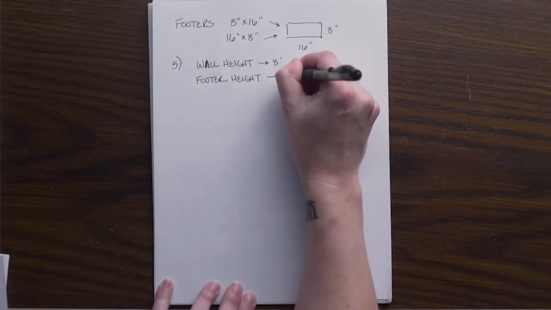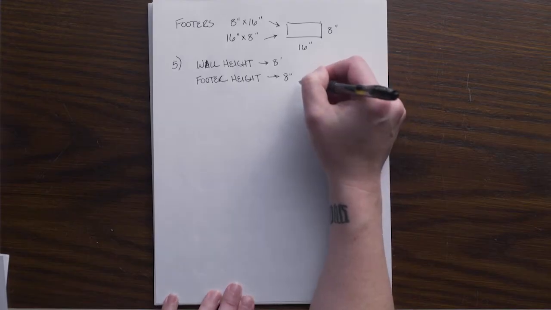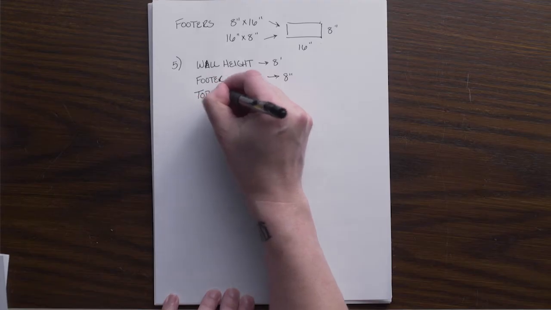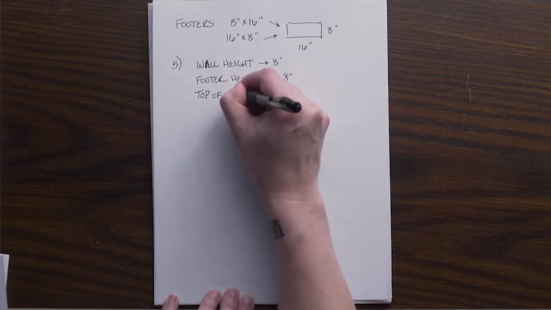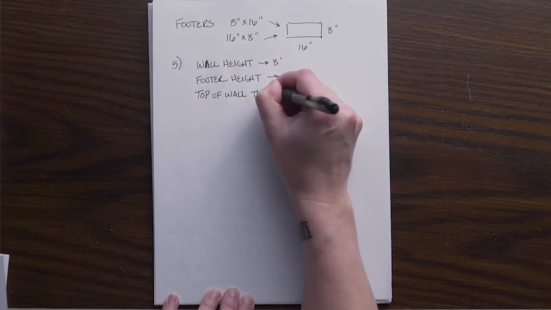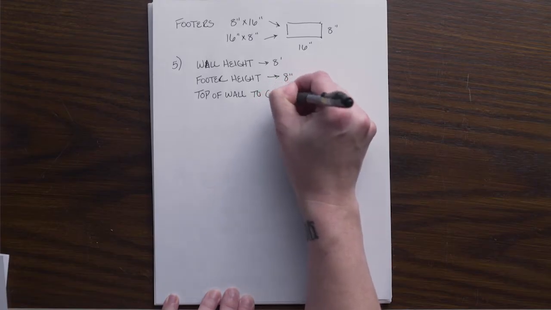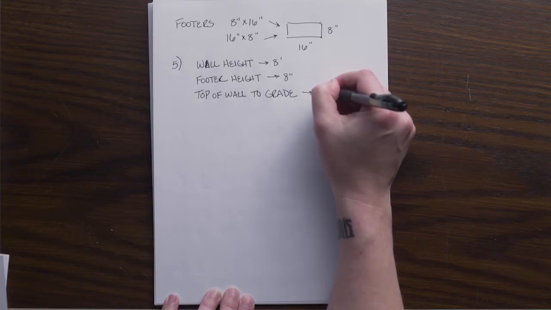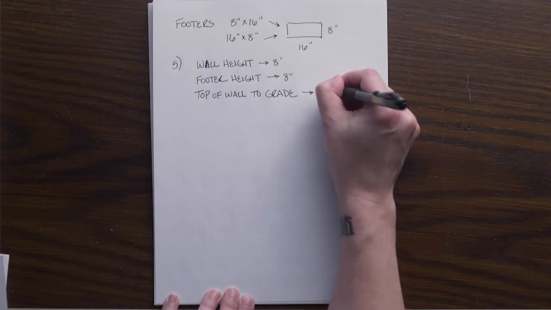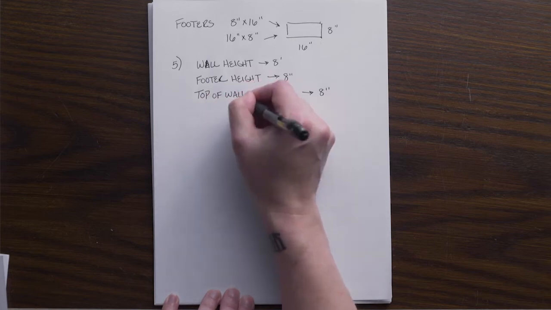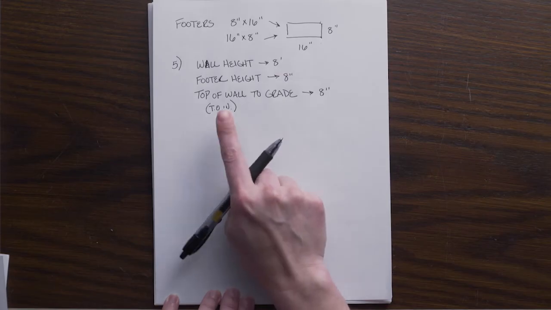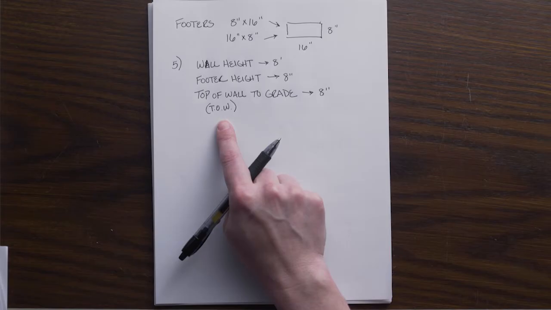Again, it's all based off of the 8 by 16 inch footer, so we'll use the 8-inch high wall. We also need to know the top of wall to grade dimension. I pointed that out on the plans. You can find it on the wall section. So that is the 8-inch dimension. If I ever refer to top of wall in the future, I'll just say TOW. I'll say top of wall, but I'll write TOW so that you will know what I am referring to.